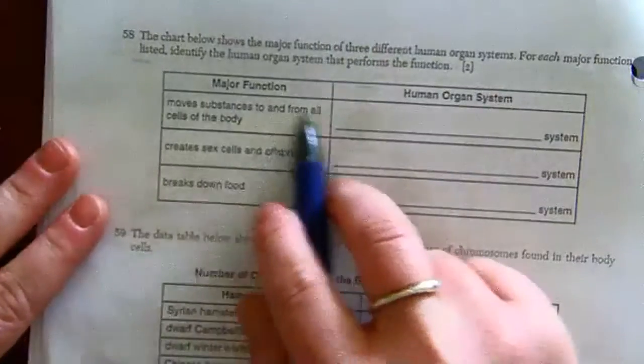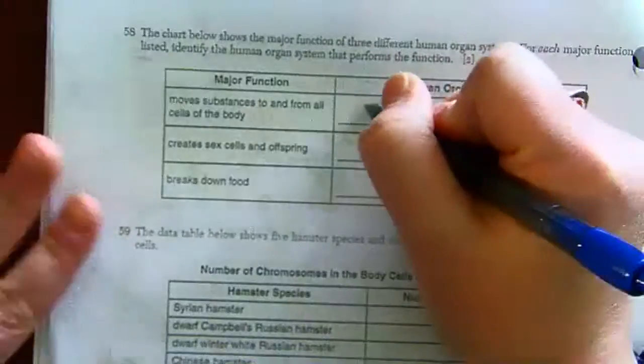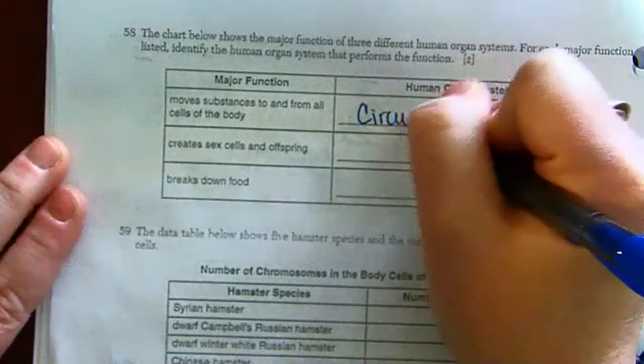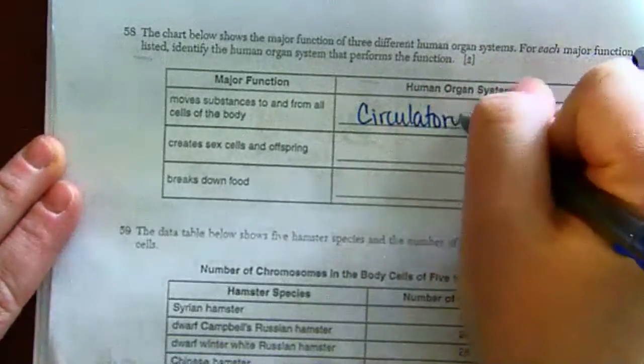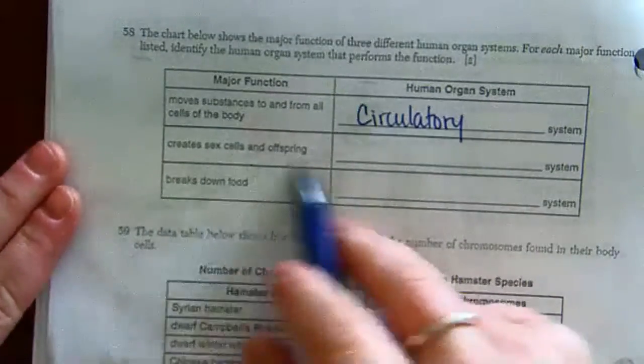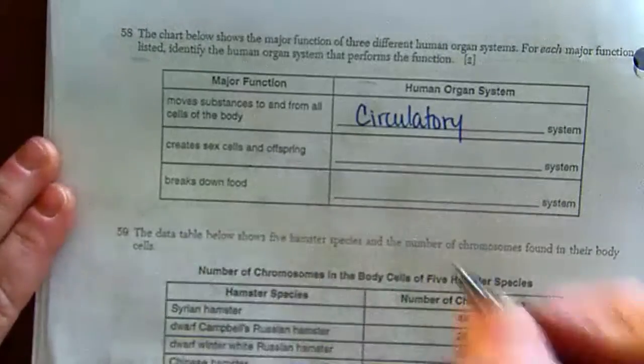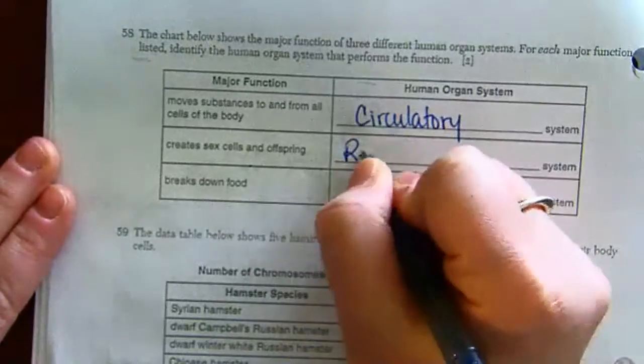Move substances to and from all the cells of the body. It circulates. So this is the circulatory system. Create sex cells and offspring. So sex cells and offspring are for reproduction. So this is the reproductive system.